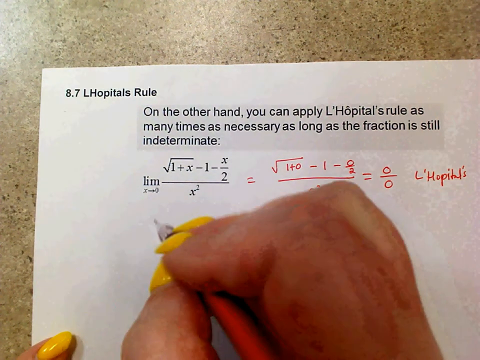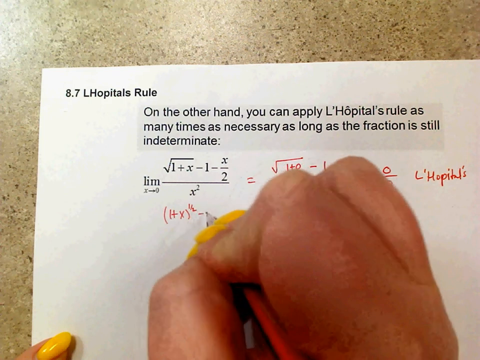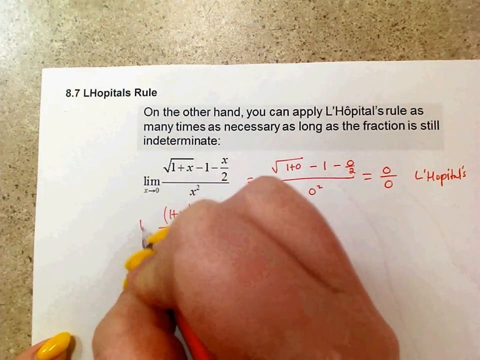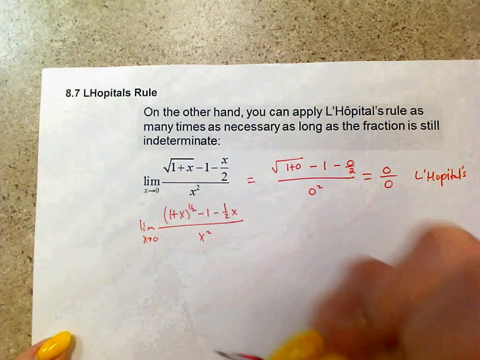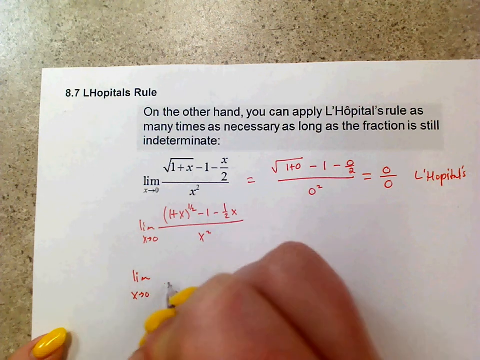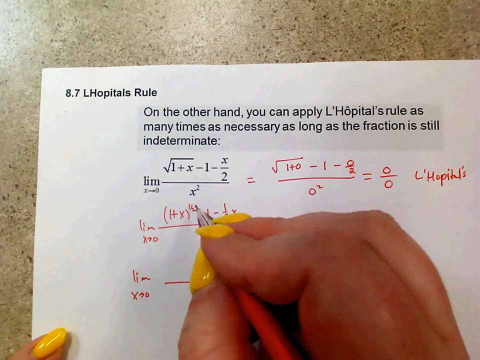Okay, so we're going to take the derivative. Now I'm going to remember that this is (1 plus x) to the 1/2 minus 1 minus 1/2 x over x squared, and that's the form I'm going to think about when I take the derivative. So, limit, still as x approaches 0, of the derivative of this is 1/2 (1 plus x) to the negative 1/2 times the derivative of the interior, which is 1.